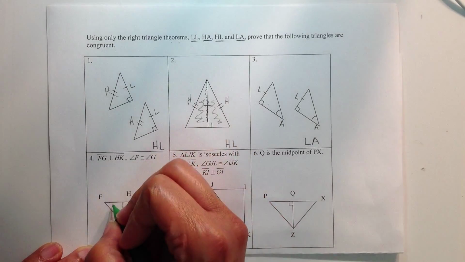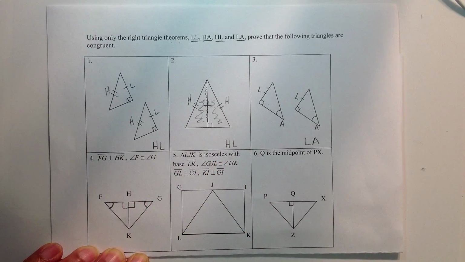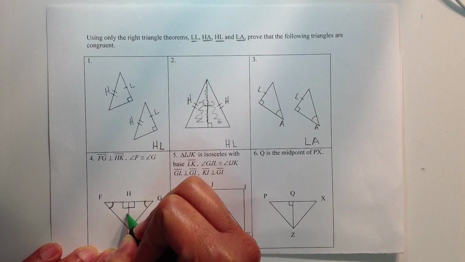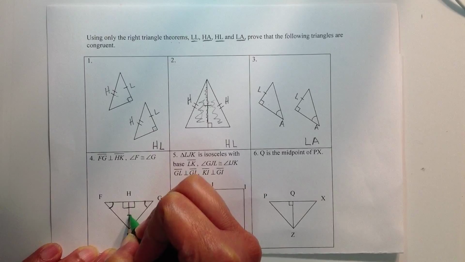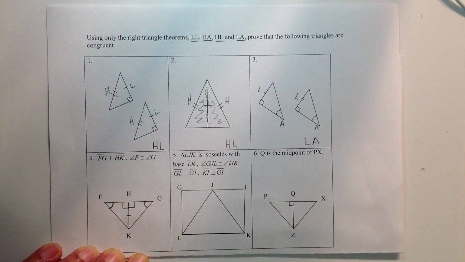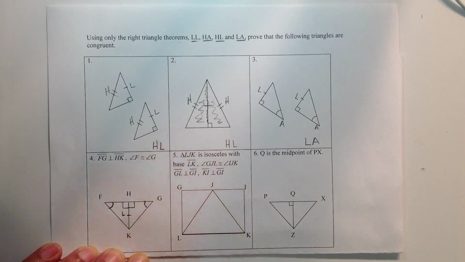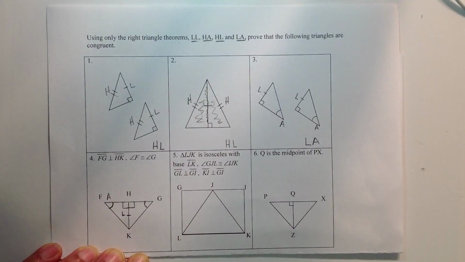I'm also given that angle F is congruent to angle G. So I've got an angle in a right triangle, and when I look at it, I have a shared side here that's going to be congruent. So the side that's congruent and shared is the leg, and so I have an angle here.